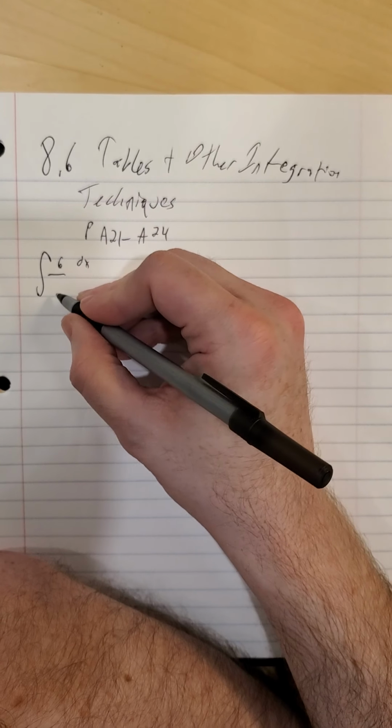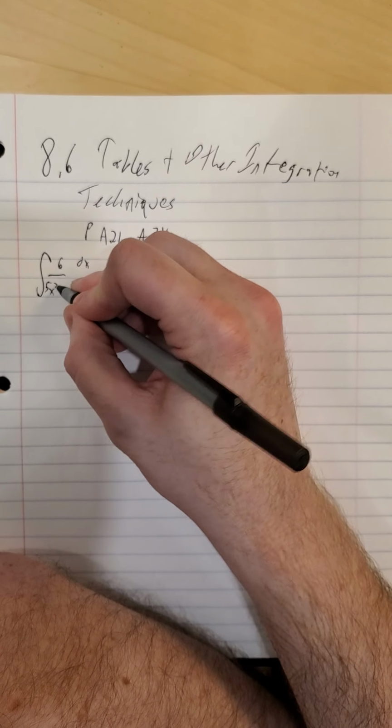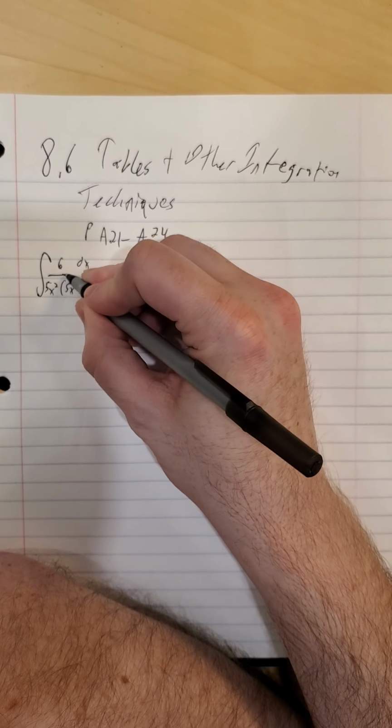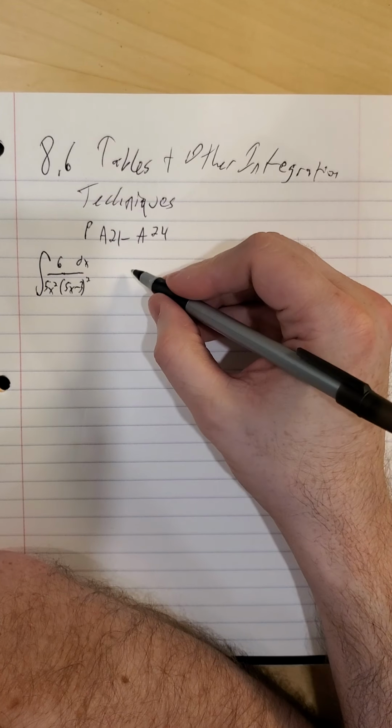So the basic idea is we're given these integrals and we're basically just trying to make them look as much as possible like one of the formulas in the table.